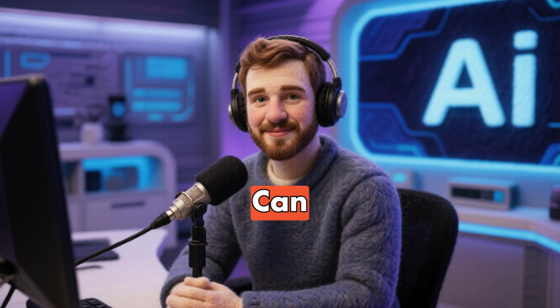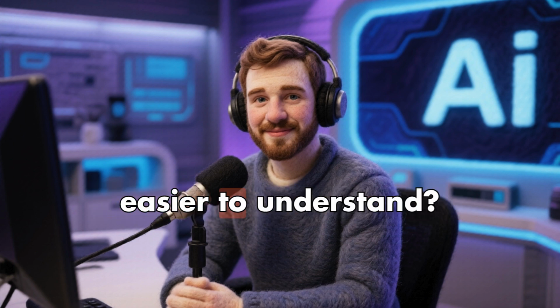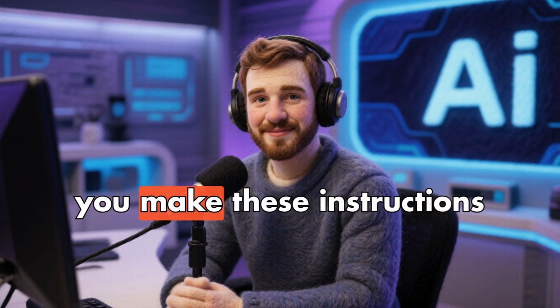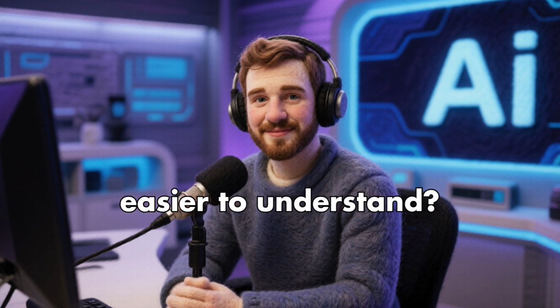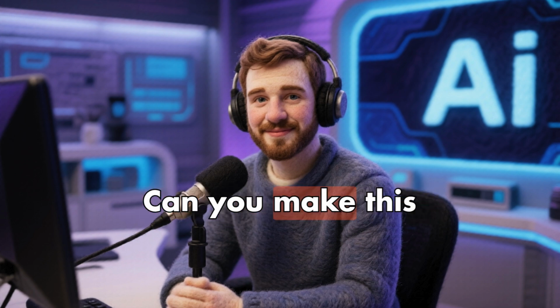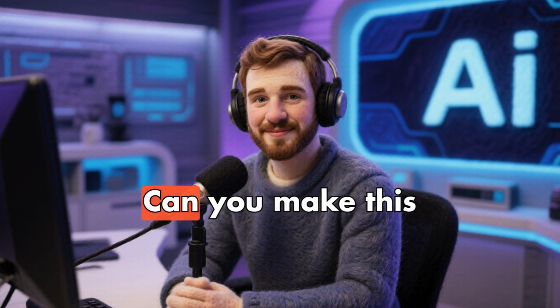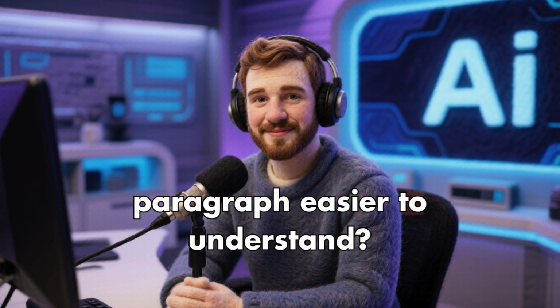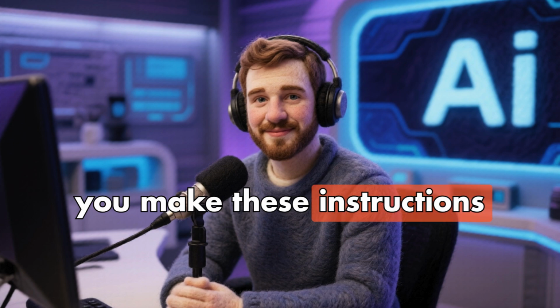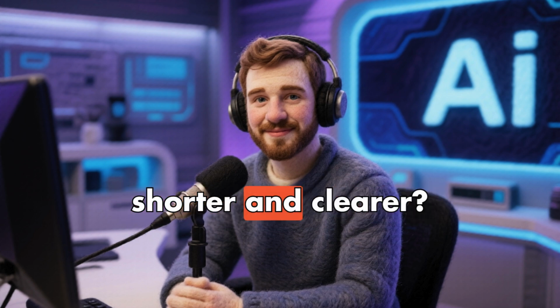For example, "Can you make this paragraph easier to understand? Can you make these instructions easier to understand? Can you make this answer shorter and clearer?" Listen and repeat. Can you make this paragraph easier to understand? Can you make these instructions easier to understand? Can you make this answer shorter and clearer?